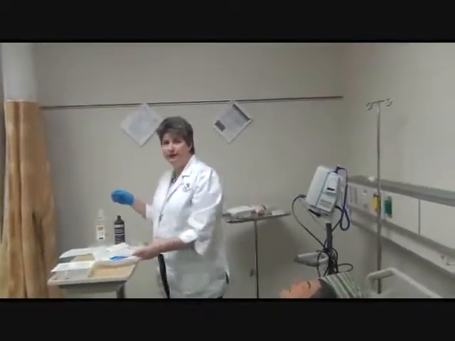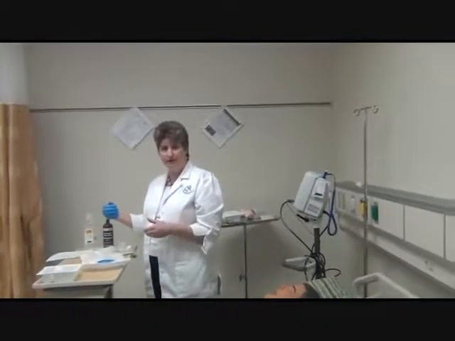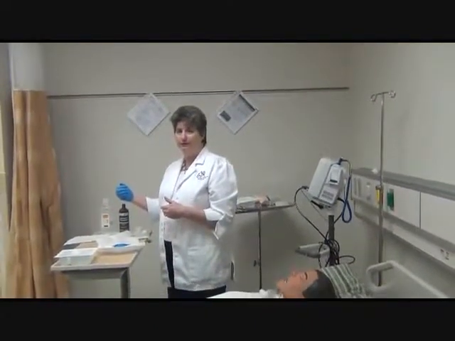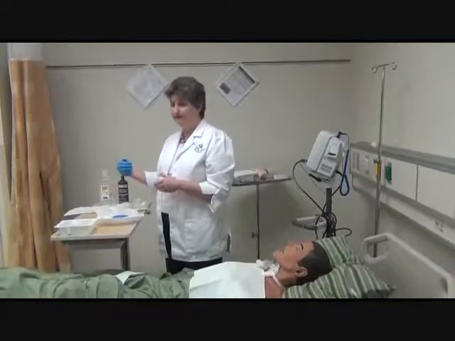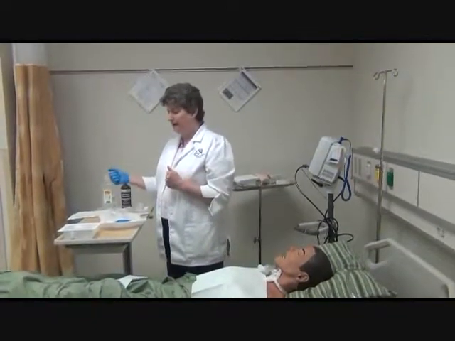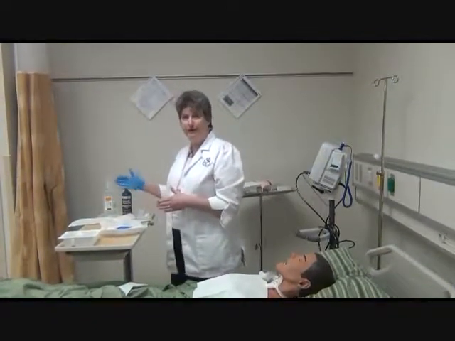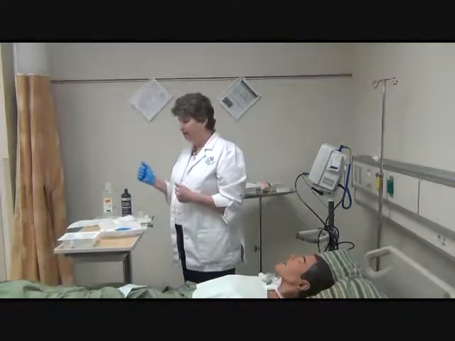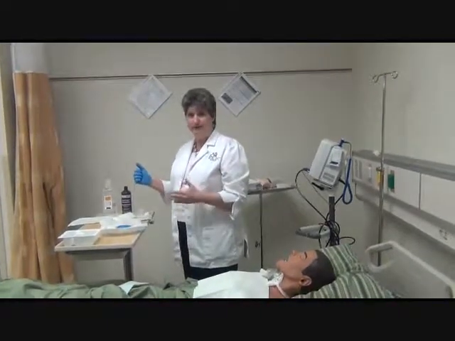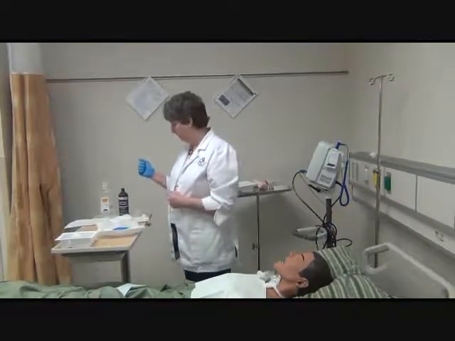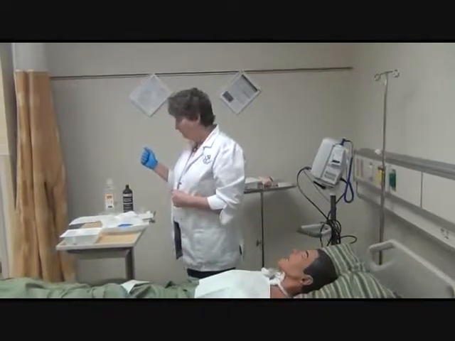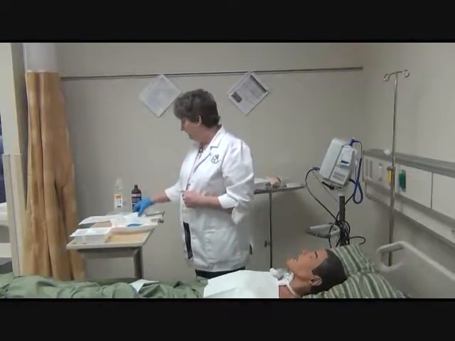Now there's two ways we can do this. We can do the suction catheter procedure, which I think is how I'll demonstrate this, or I can set up both fields and then go from one to the other, but I'll do separate because as students that's usually the easier way for you to learn.